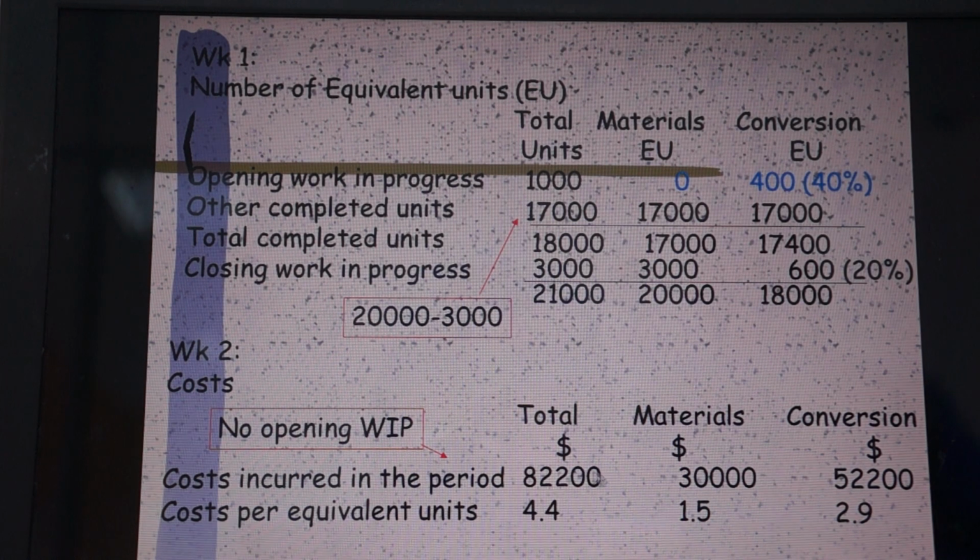Okay, now we divide by number of equivalent unit for materials. 30,000 divided by 20,000, you get 1.5 here. And total cost for conversion is 52,200 divide by 18,000, so you get 2.9 cent. Okay, so 1.5 plus 2.9, you get 4.4.